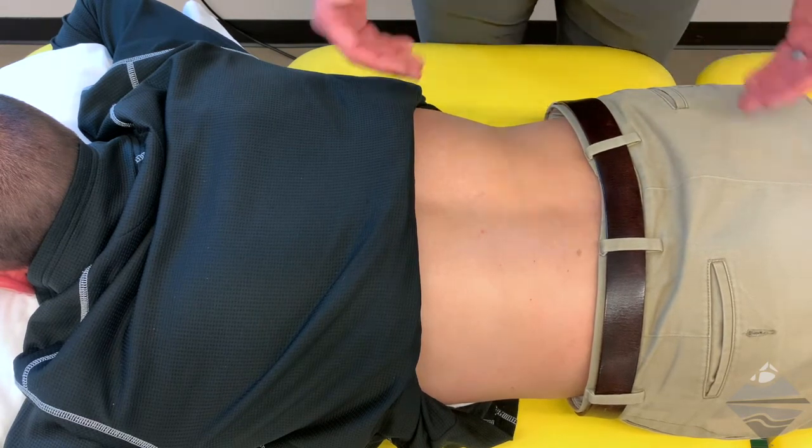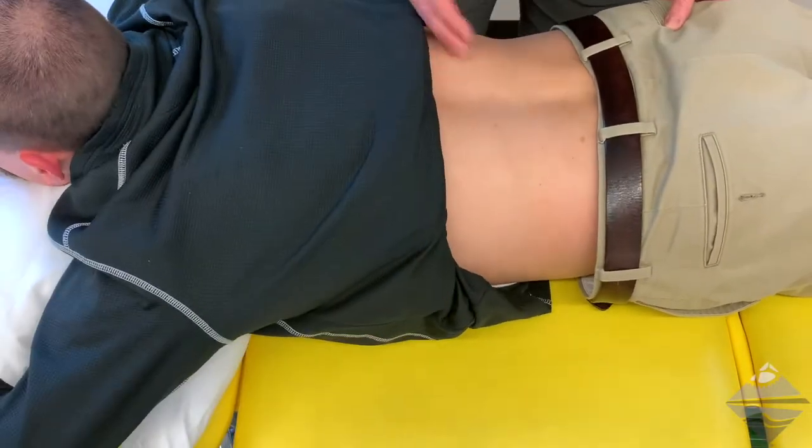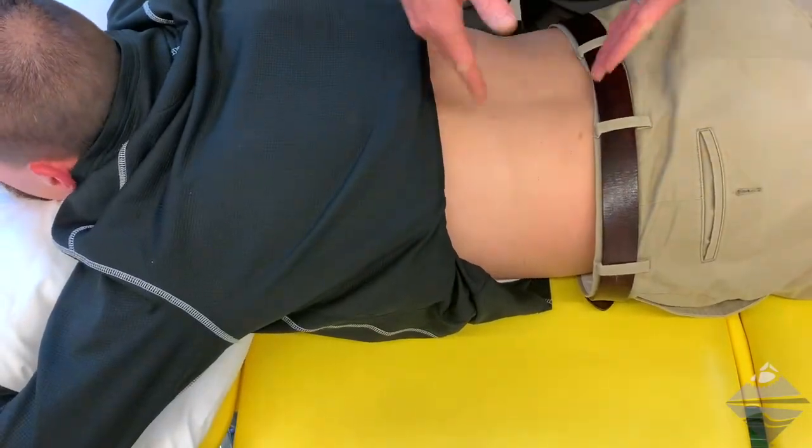Now, before we even begin, we need to ensure that we are approximated to our patient. And so we're going to ask the patient just to slide a little bit closer to us on the table. What this enables us to do is to get our line of force directly over the segment that we are working on.